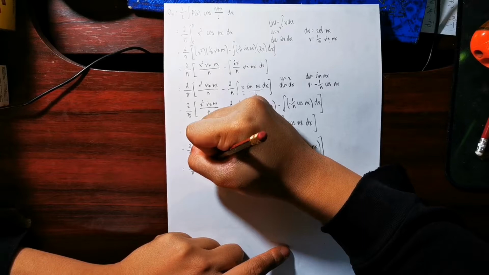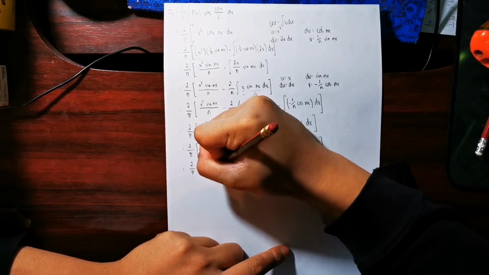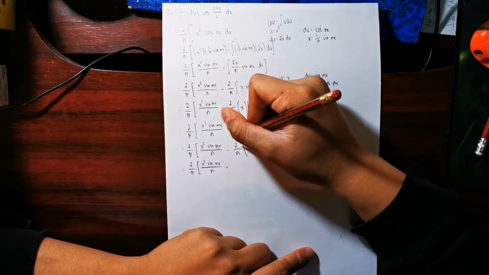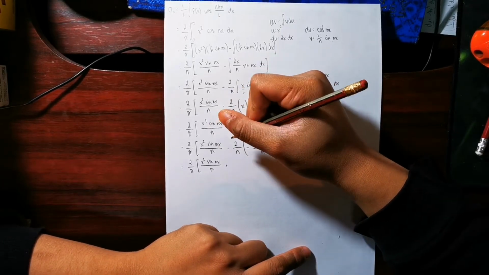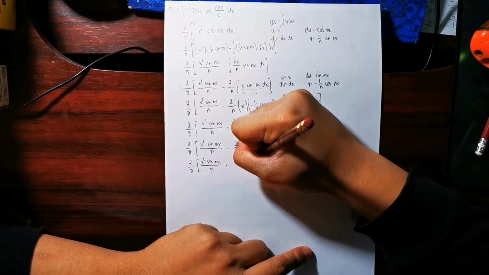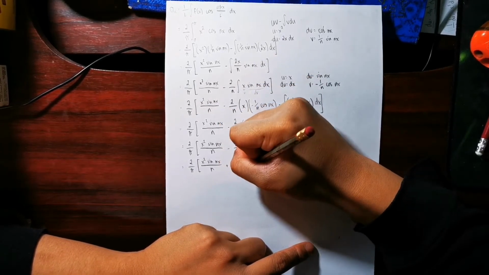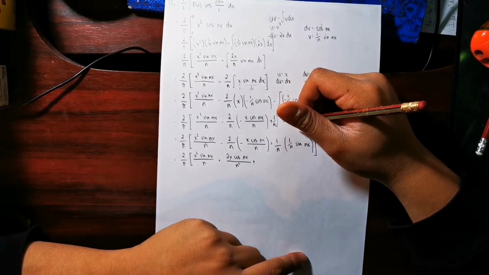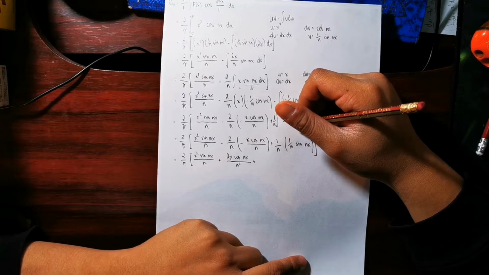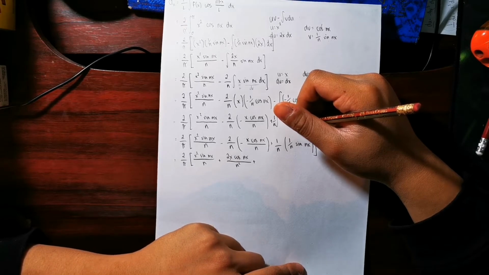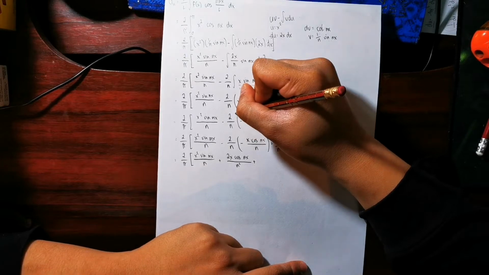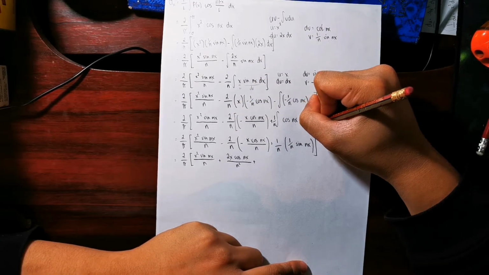So we will have x squared sine nx over n plus 2x cos nx over n squared. I'm sorry, I forgot. This term is included in this term.